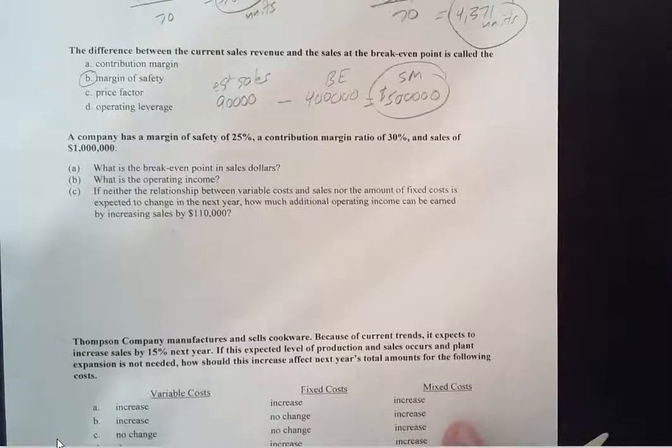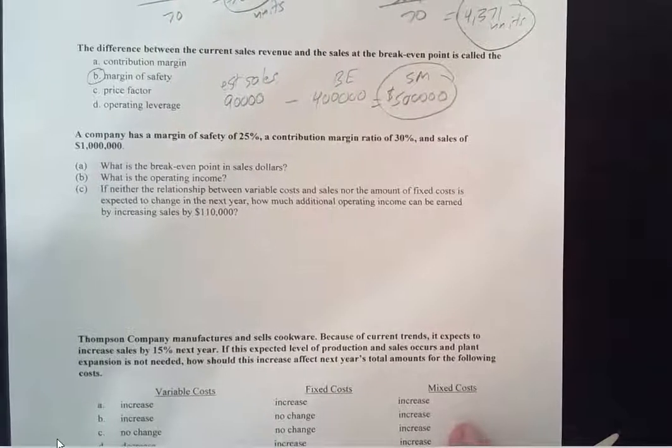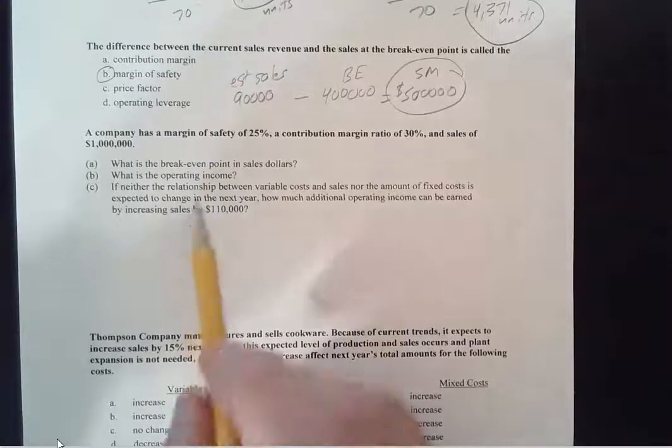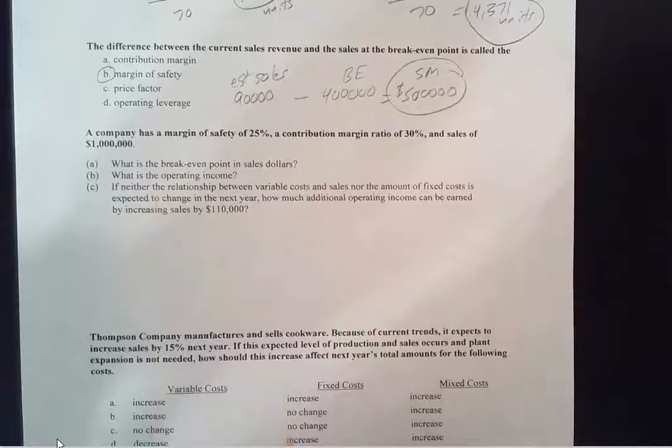All right, let's continue with this handout on CVP. We're on question 3. It says a company has a margin of safety of 25%, a contribution margin ratio of 30%, and sales of $1 million. We have 3 things that we need to determine.